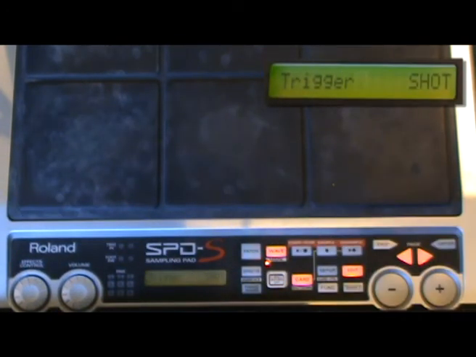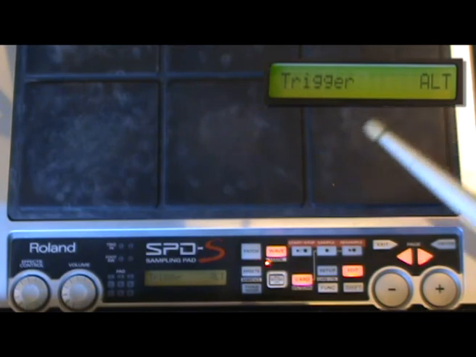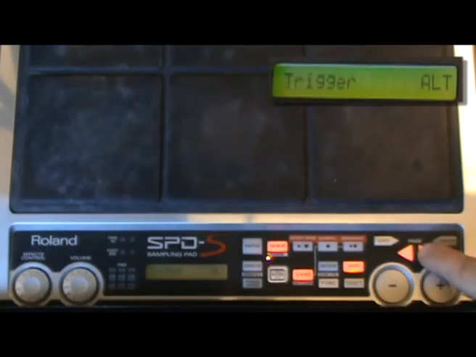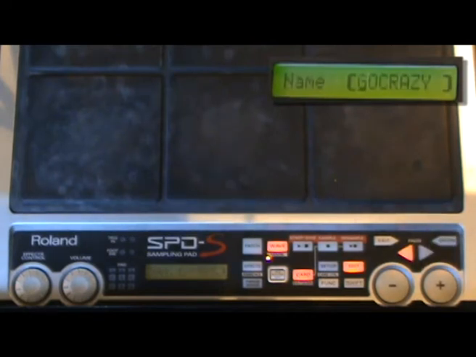If we change that behaviour from shot to alt by pressing the plus button, we'll find that if we play the sample by hitting the pad, the second time we hit the pad it will stop the sample. And the last option we've got is to name the sample. If we use the right arrow again, you can see this one's called Go Crazy.